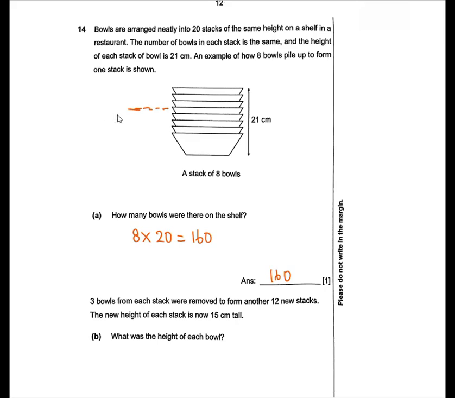So I would have, again, how many bowls? 1, 2, 3, 4, 5. Let me first start with this base. It's going to look something like this, and I would have 1, 2, 3, 4, 5.